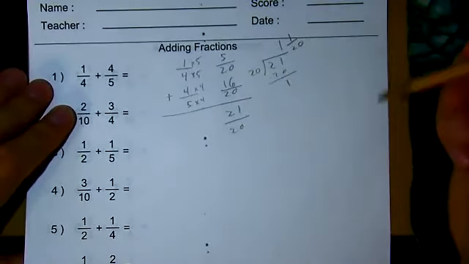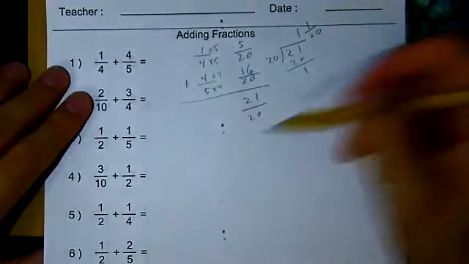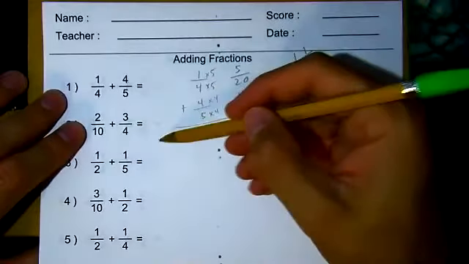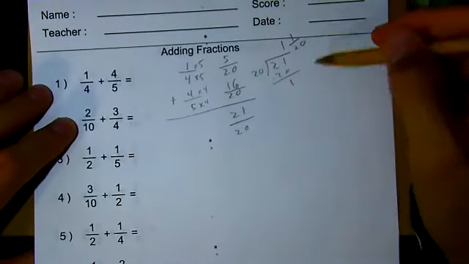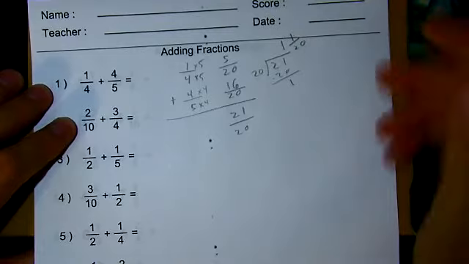You'll probably have to do these on a separate sheet of paper because you don't really have room over here to work all these. You see, I took up 2 spots to do all that. So your final answer is 1 1/20.